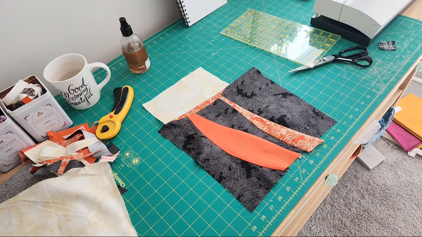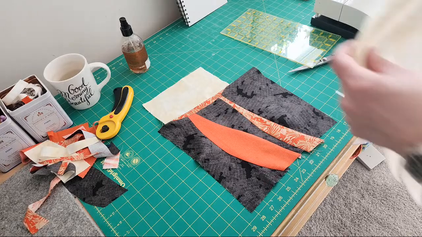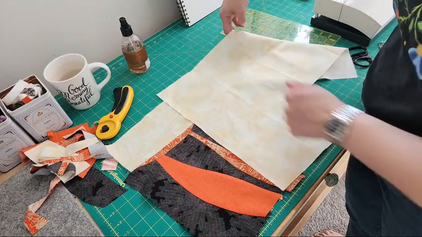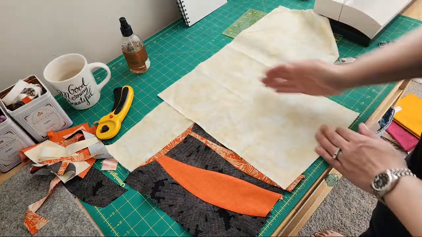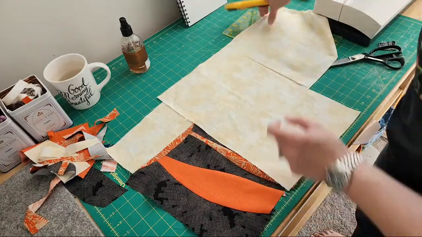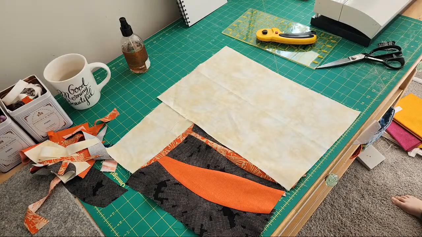I'll probably use whatever's left of this and maybe have some scraps. Oh, that's good. Okay. So which I'm going to go with, because that's pretty close to the height. So let me just cut off this excess. I'll probably use that for another land block.